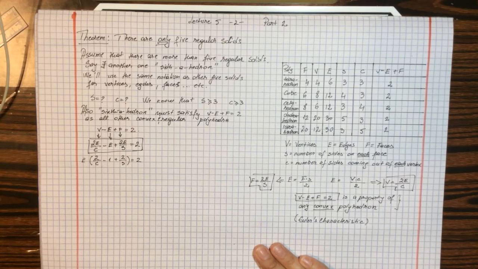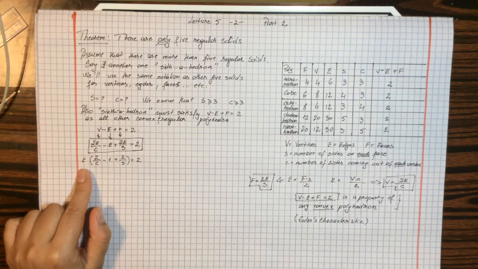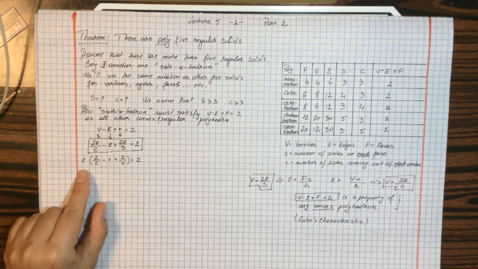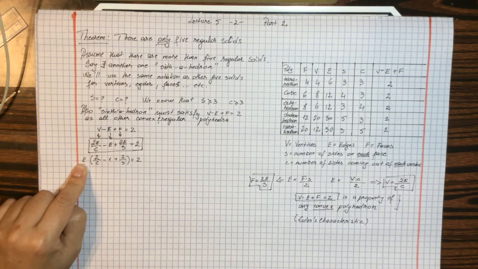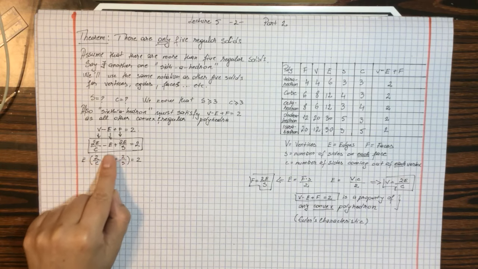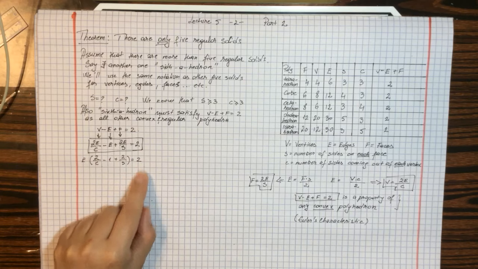All right, so let's talk about this for a little bit. I know that the number of edges is definitely a positive number in this context. So E is a positive quantity, 2 is a positive number, so whatever this other quantity is, it definitely has to be positive. I cannot multiply positive times negative and get a positive number.